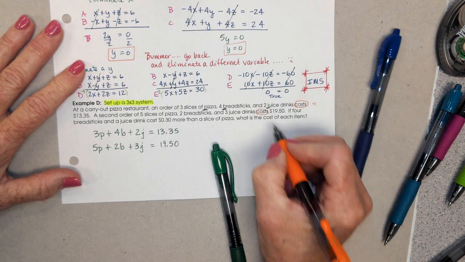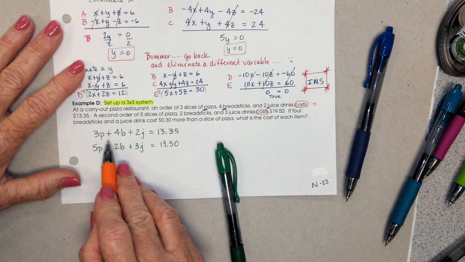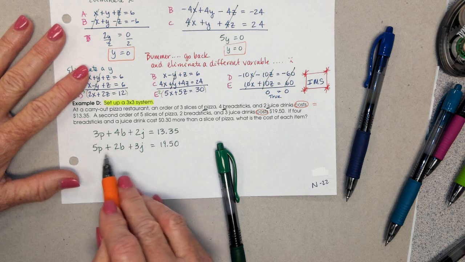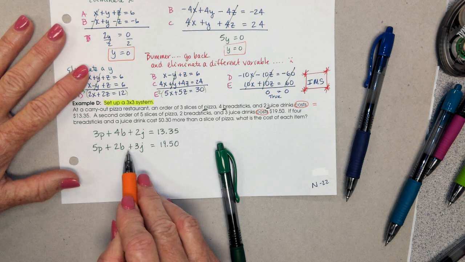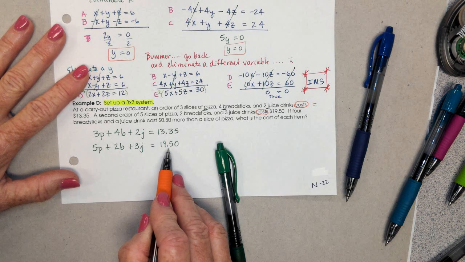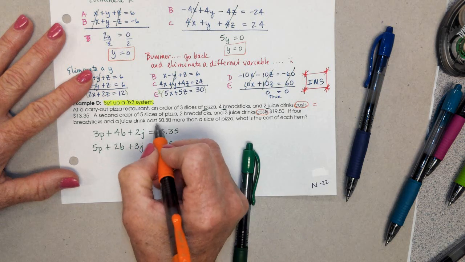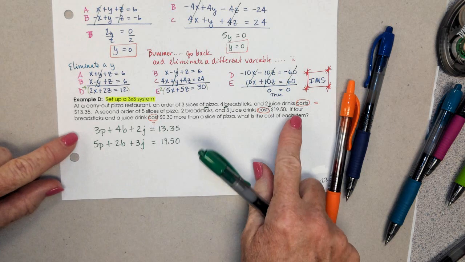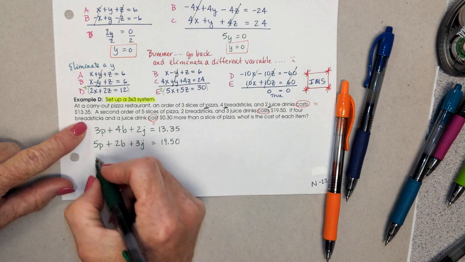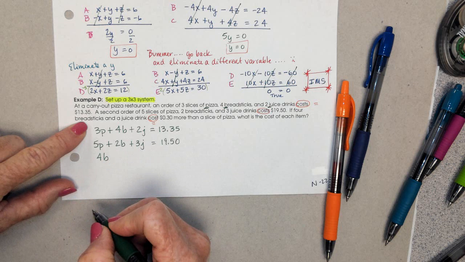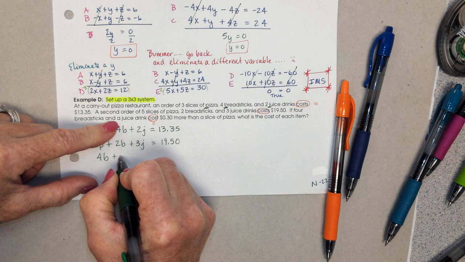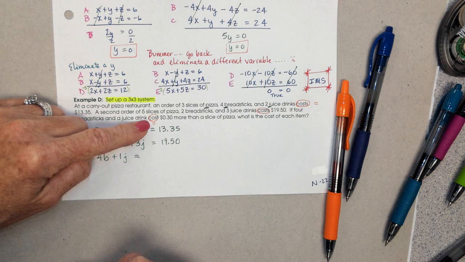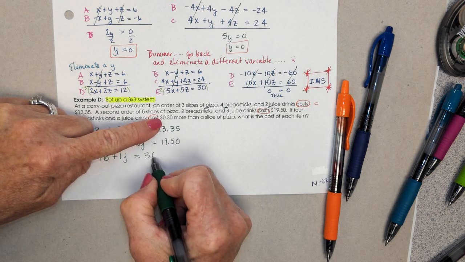Now notice in here, when I wrote these equations, where the cost was, that's like the equal sign. 3 pizzas, 4 breadsticks, 2 juice, costs $13.35. 5 pizza, 2 breadsticks, 3 juice, costs $19.50. That idea can help you do this next equation, that cost is going to be like the equal sign. So here we go for this last one. 4 breadsticks plus 1 juice drink, cost equals 30 cents.